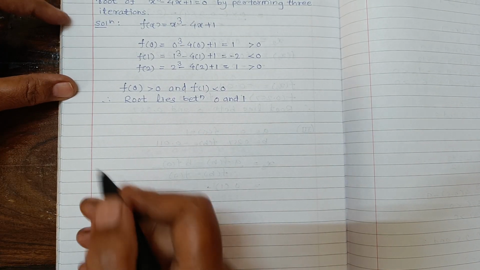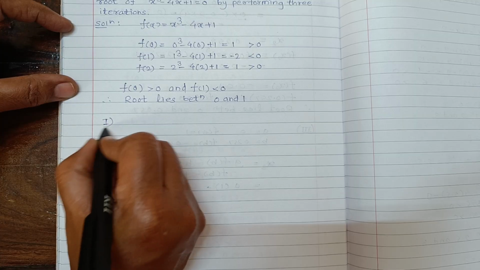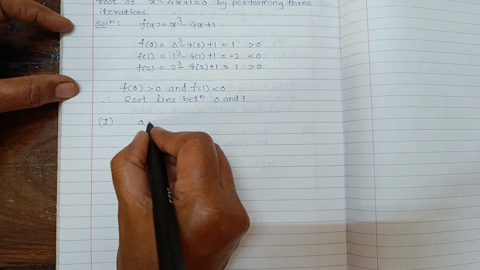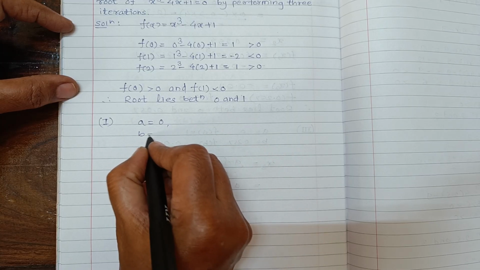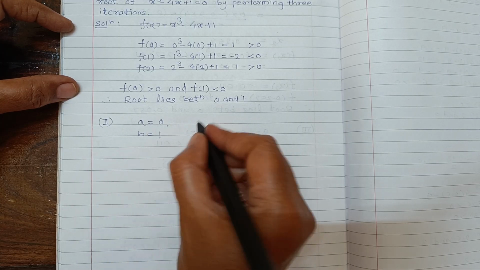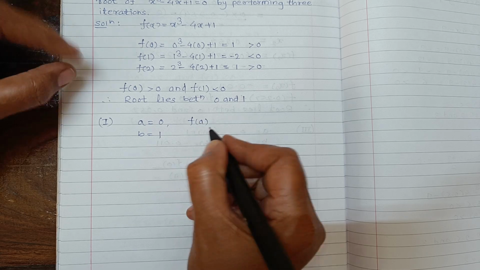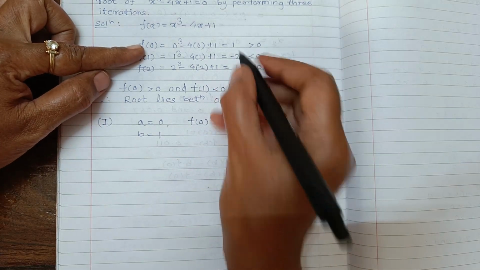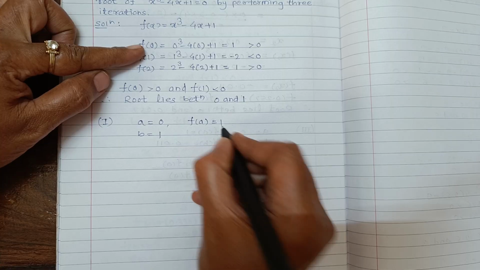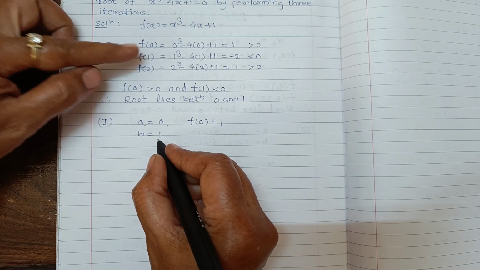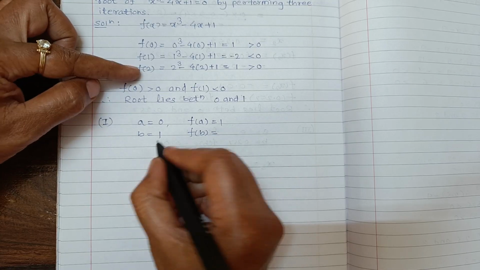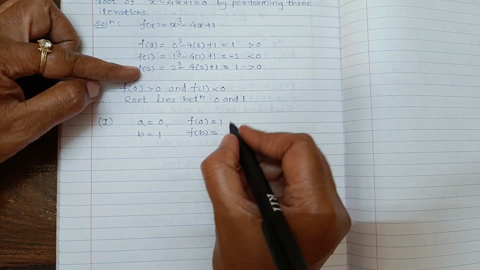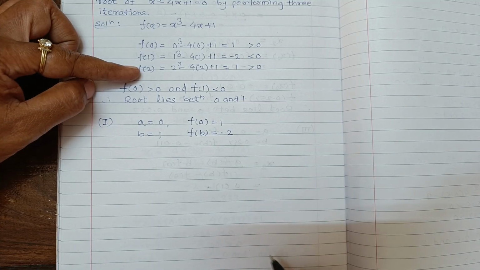Now, first iteration, a is 0, b is 1. Now, f of a, f of 0 is 1 and f of b, f of 1 is minus 2.